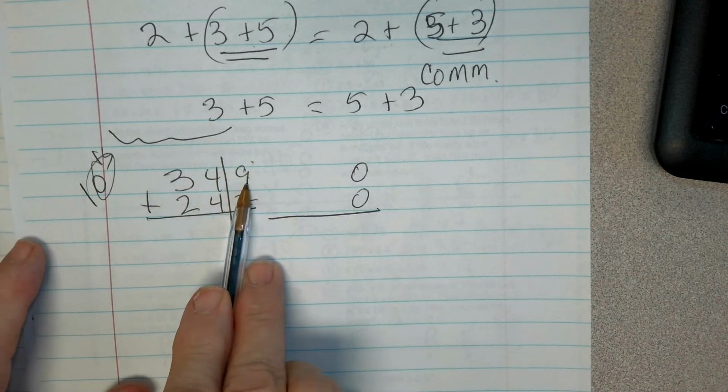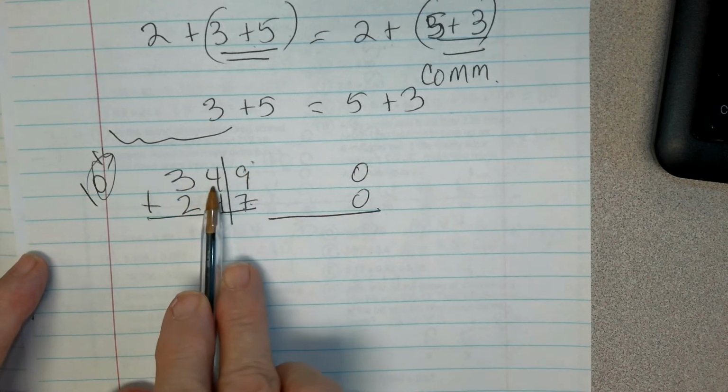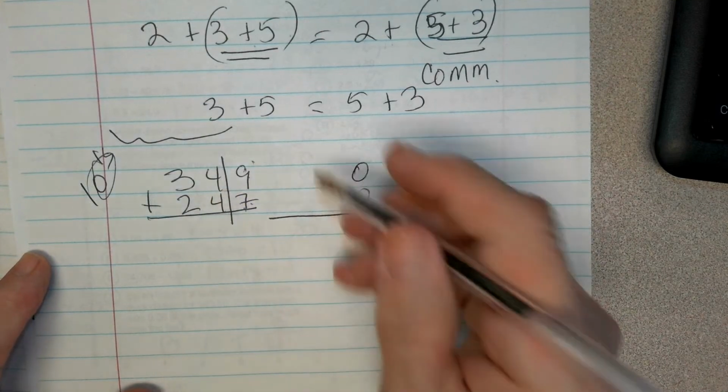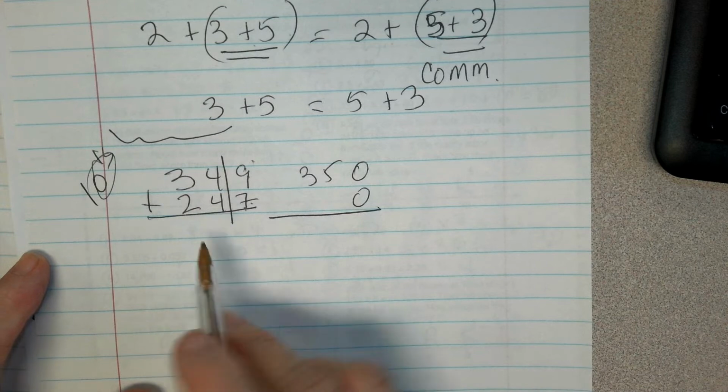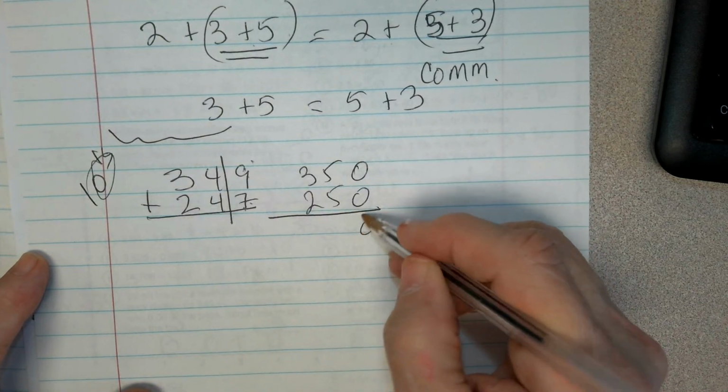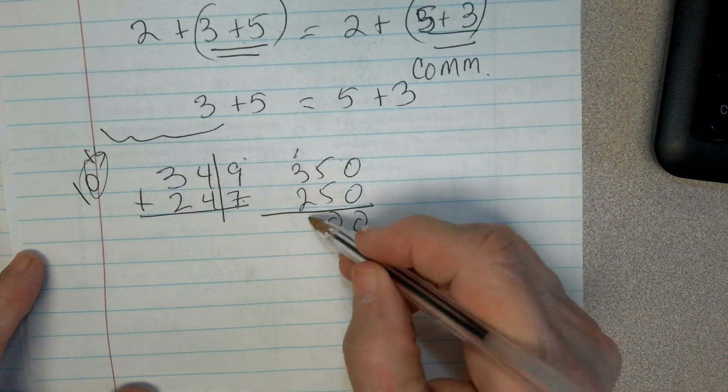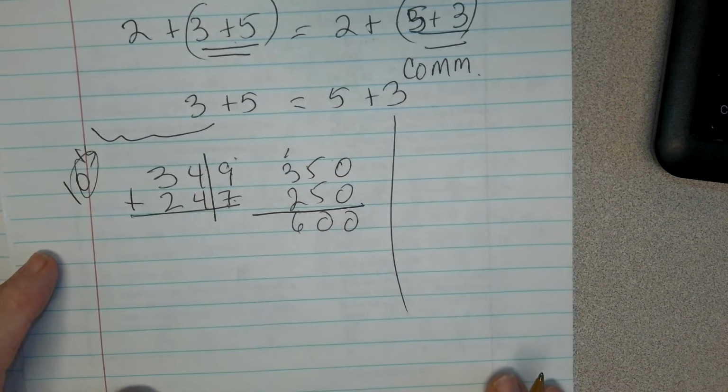Then we look at if they're closer or not. Is this going to be closer to 340 or 350? 350. Is this going to be closer to 240 or 250? 250. And so this ends up being 600.